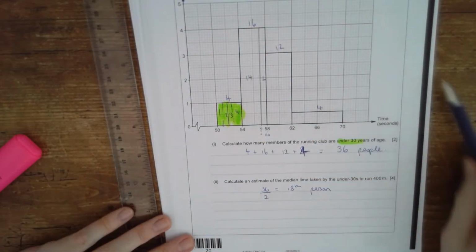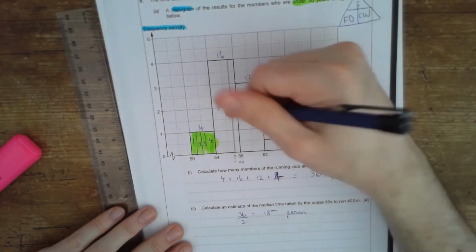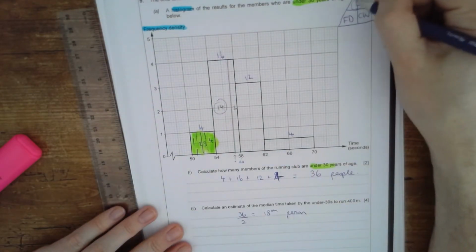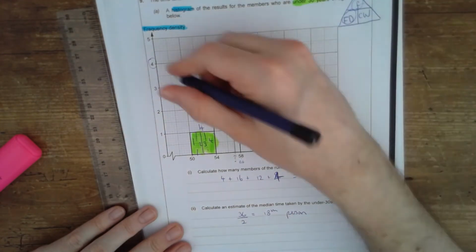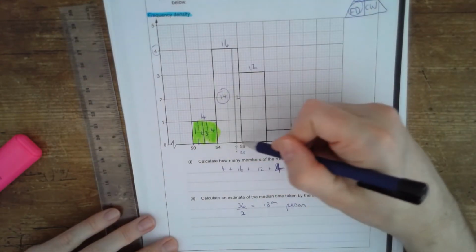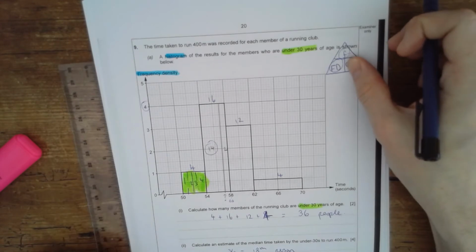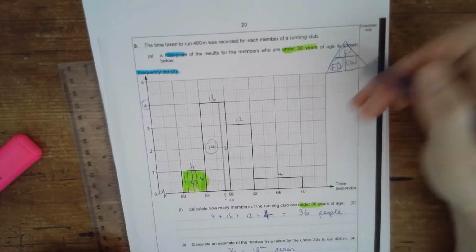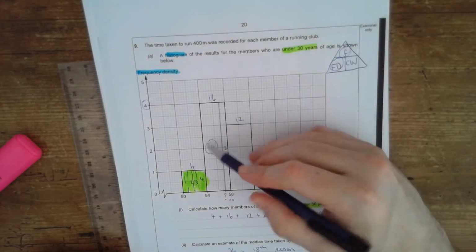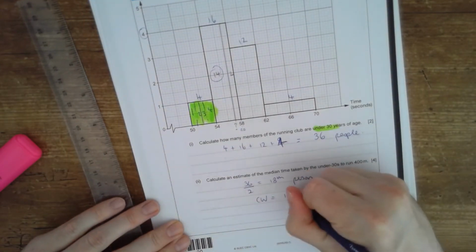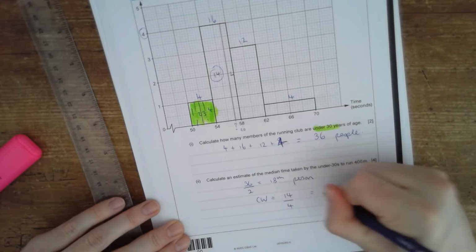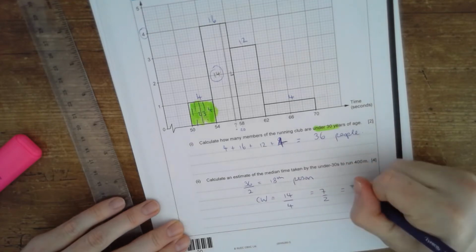Now, I know that within this bar, the frequency is 14, and I know the frequency density is 4. To work out the class width of that bar, I need to do frequency divided by frequency density. So 14 being the frequency, and 4 being the frequency density. So class width equals 14 divided by 4. That is the same as 7 over 2, which is 3.5.